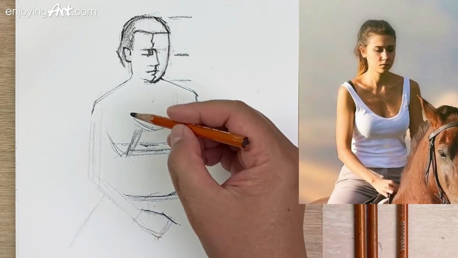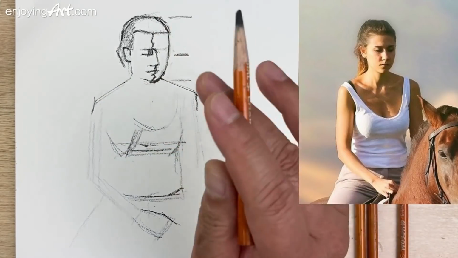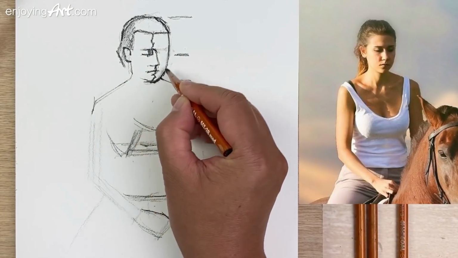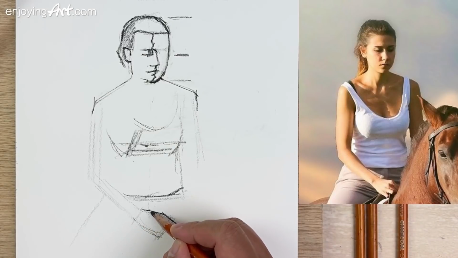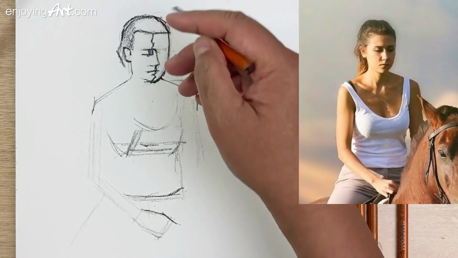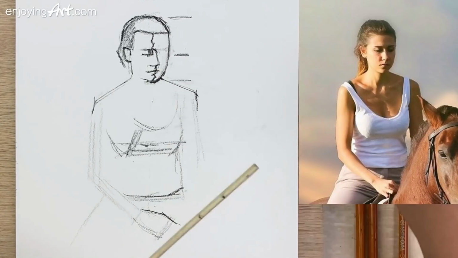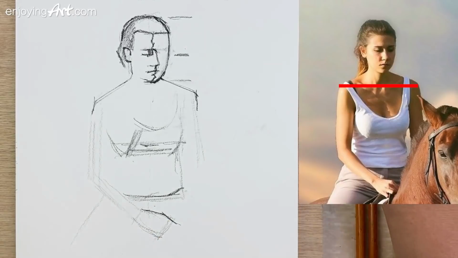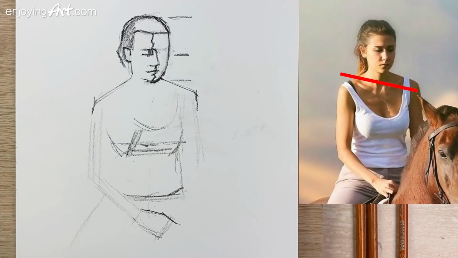Now I'm going to measure the width over here in relation to the head, because something we already know is that the head is fixed, and this and that are related together, right? We already measured. That's the first thing we did. Now we're going to take a look at the width of the shoulder from here to here. I'm going to relate it to the head. It's very interesting.